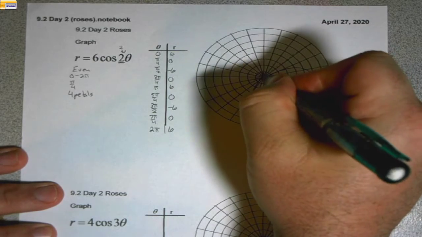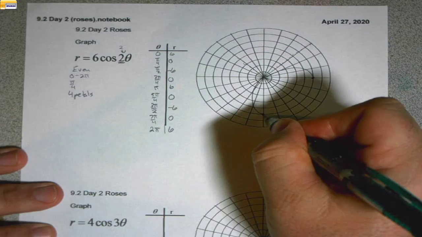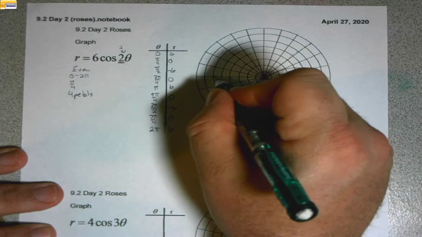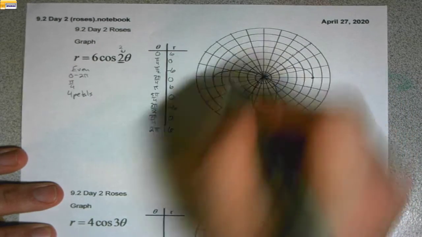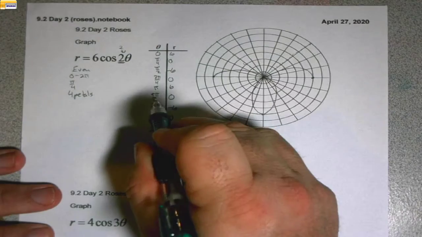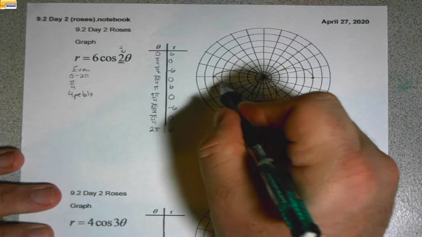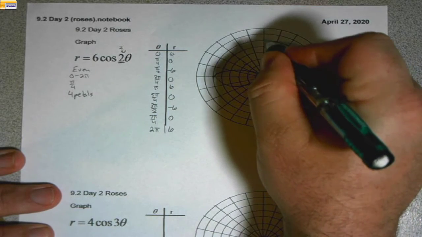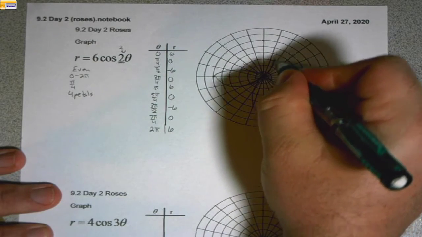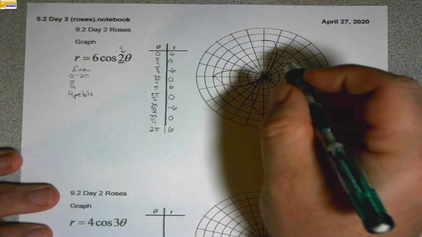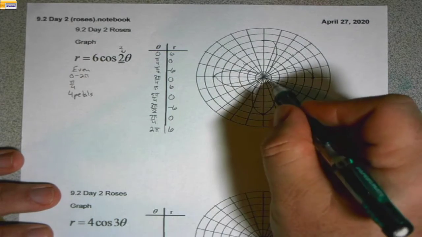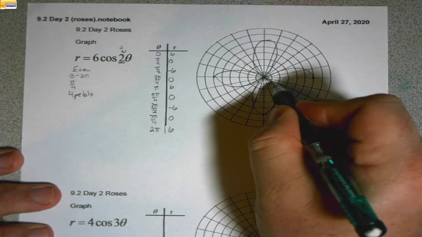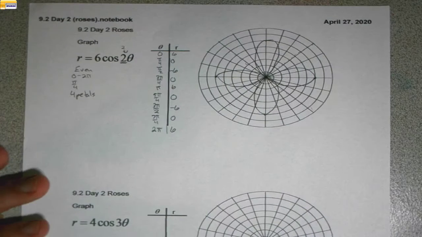3 pi over 4, which is over here, is going to be 0. So then it loops like this. Pi is 1, 2, 3, 4, 5, 6. Loops around like that. 5 pi over 4 down here, we're back to 0. 3 pi over 2 is up at 1, 2, 3, 4, 5, 6 up here. It's going to loop around something like that. Well, that should be a little more curved. It's a little too sharp up there. 7 pi over 4 down here is back to 0. And then when we get to 2 pi, we're back to 6, and it finishes the 4 petals.